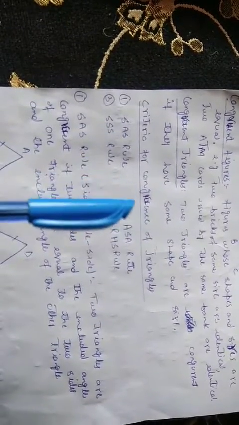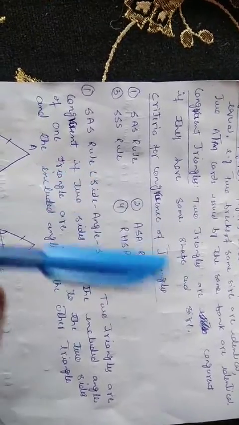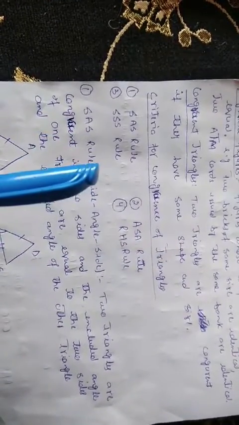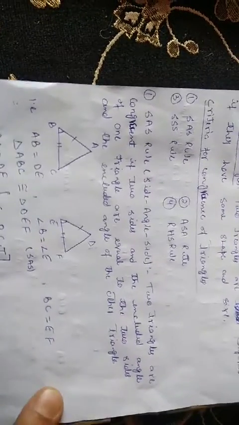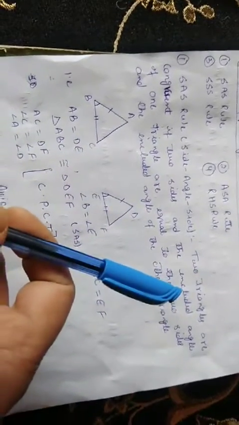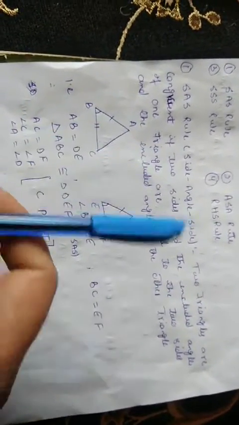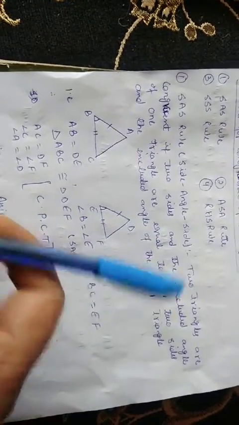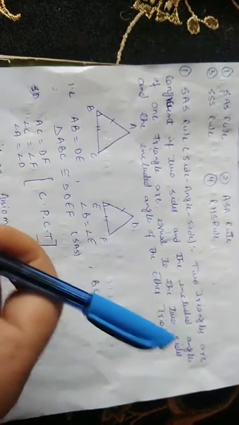The criteria for congruence of triangles are the SAS rule, ASA rule, SSS rule and RHS rule. Now the first rule is the SAS congruence rule, that is side angle side. Two triangles are congruent if two sides and the included angle of one triangle are equal to the two sides and the included angle of the other triangle.